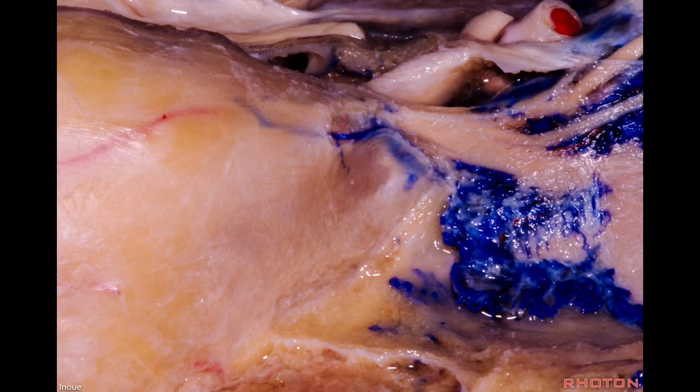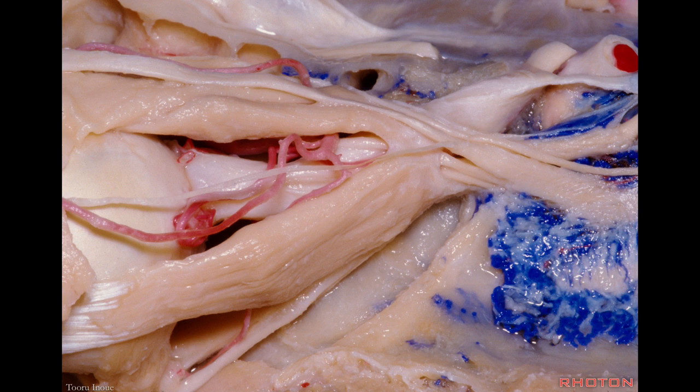Here we see another orbital apex, clinoid removed, optic canal, and then lateral to the optic canal, we see some of the structures passing through the oculomotor foramen of the annular tendon and other structures passing outside. Here now we've removed the clinoid and the lateral wall of the superior orbital fissure.